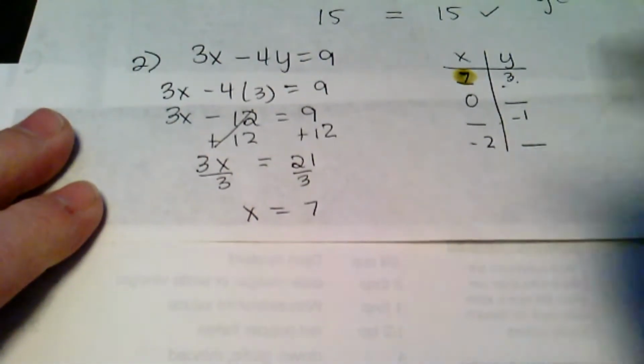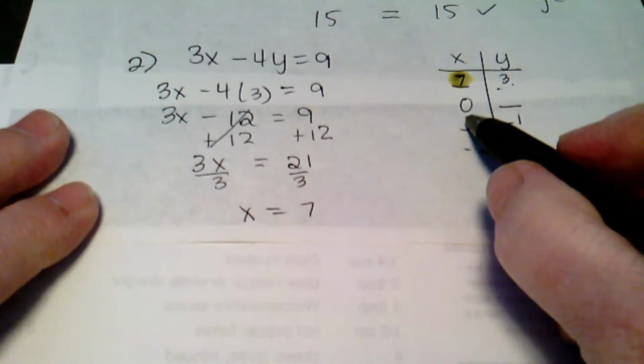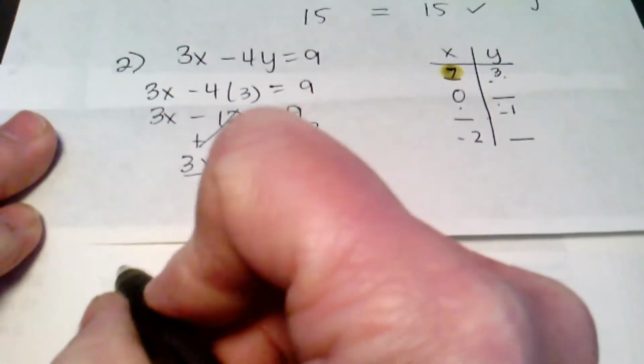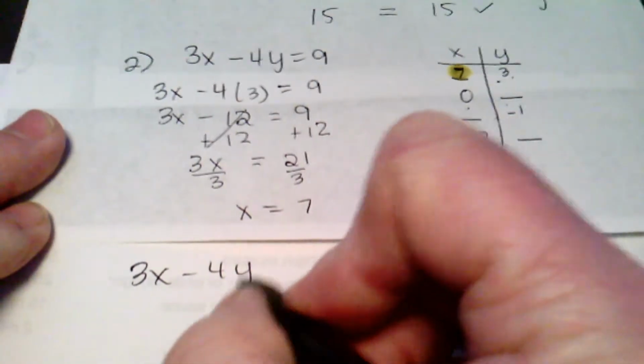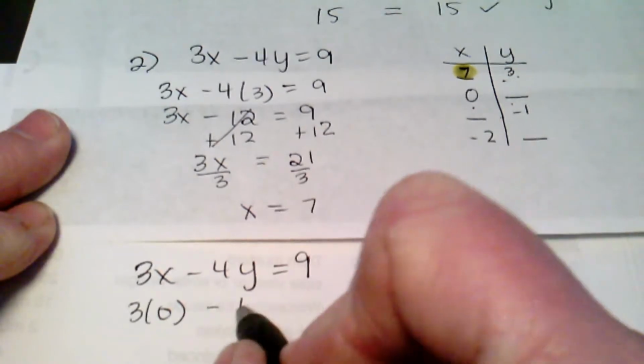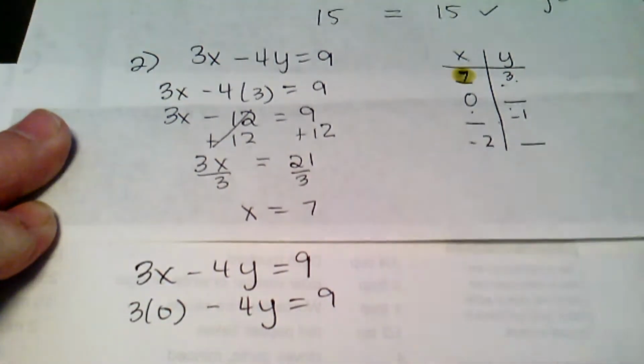Alright, for our second line they tell us that x is 0 and they want to know what our y is. So our equation is such, and then our x is 0 and we're trying to solve for our y.